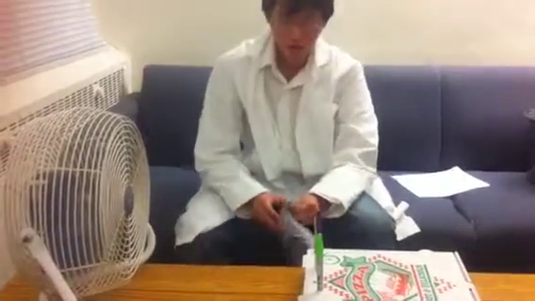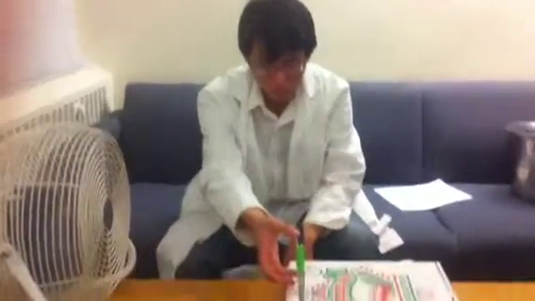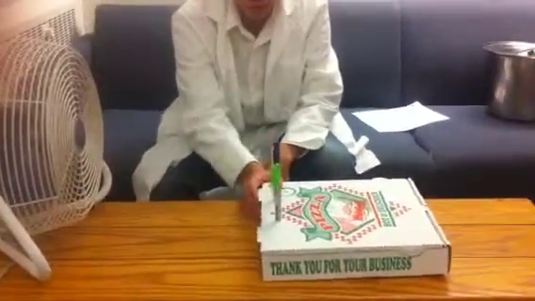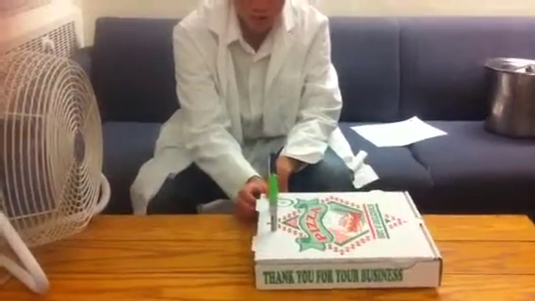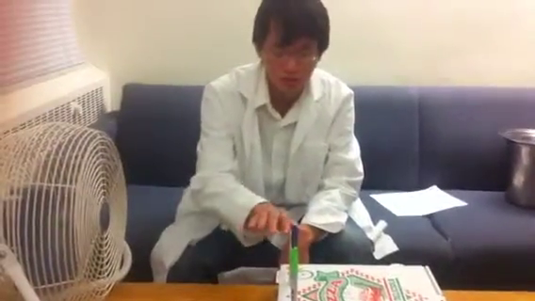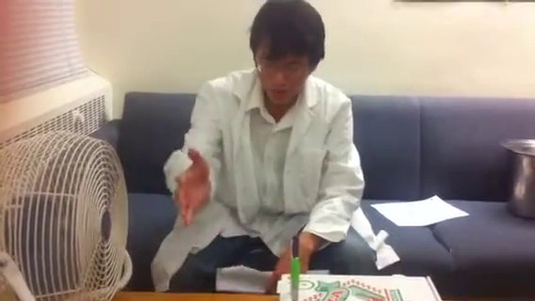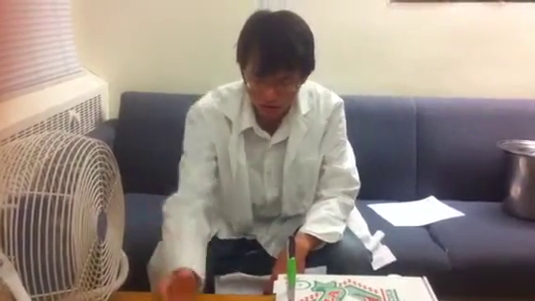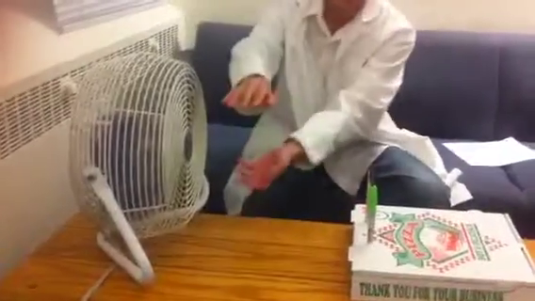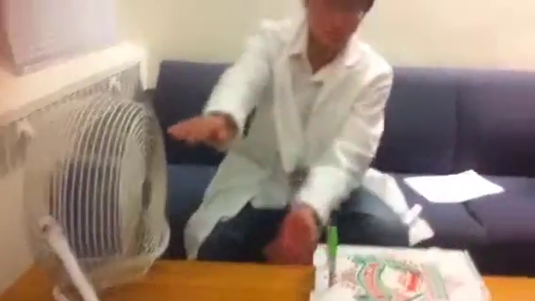trying to find out in what ways we can lower the drag force acting on the bulletin board. And I suggested several things. One is to decrease the area of the bulletin board. That way, the wind is acting on less area, making the force smaller. Or if we place an object over here, in that case, all the wind will be going past the bulletin board.